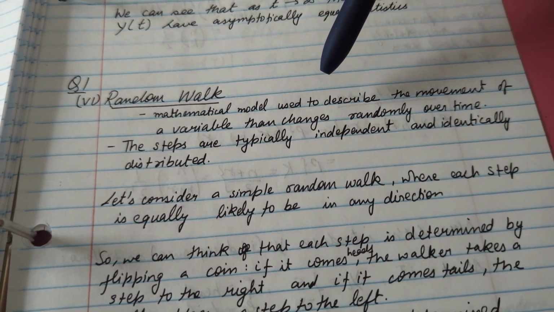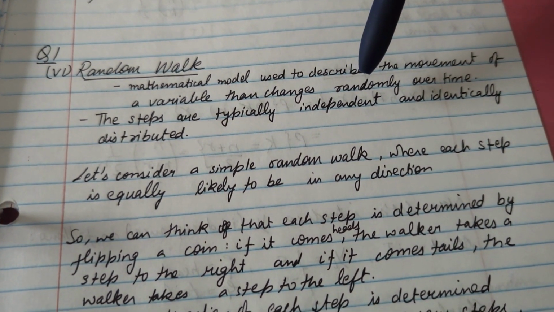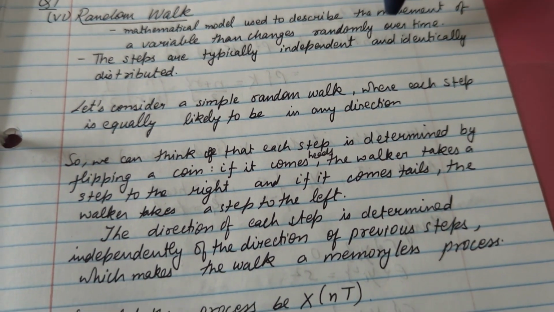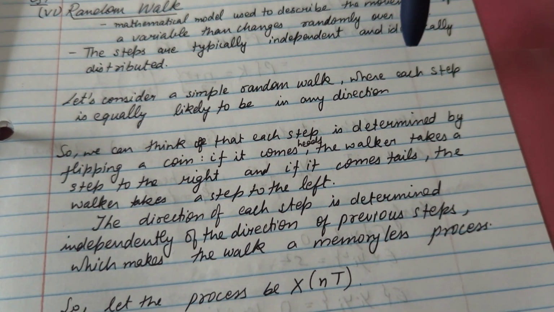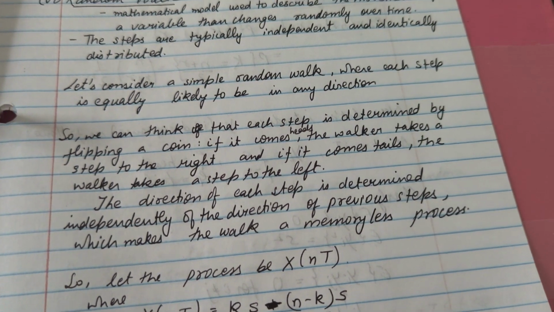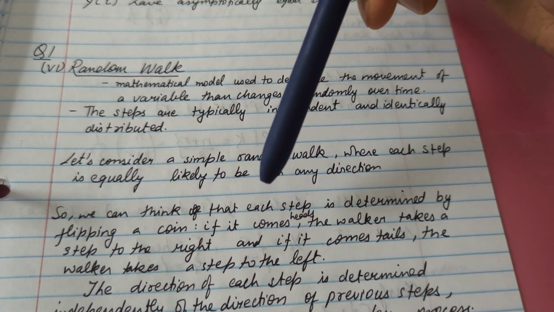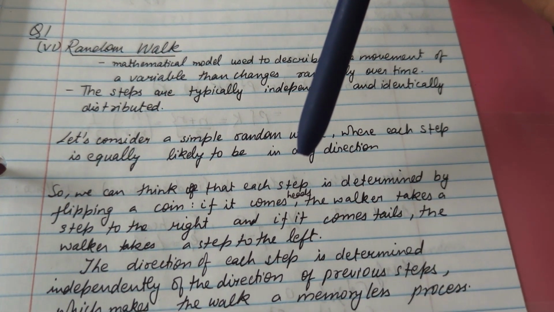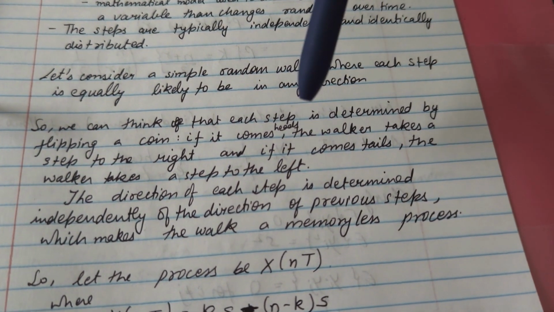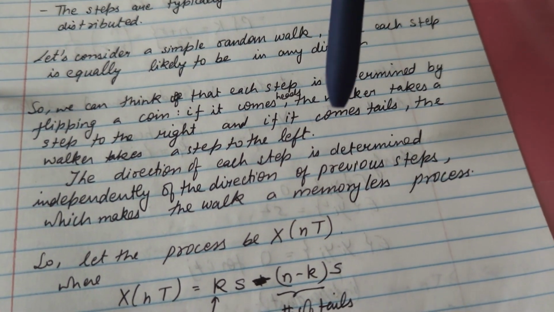Now the next part, the sixth part, random walk. A random walk is defined as a mathematical model used to describe the movement of a variable that changes randomly over time. The steps are typically independent and identically distributed. Let's consider a simple random walk where each step is equally likely to be in any direction. We can think of each step as determined by flipping a coin. If it comes up head, the walker takes a step to the right. If it comes up tails, the walker takes a step to the left. The direction of each step is determined independently of the previous steps, which makes the walk a memoryless process.